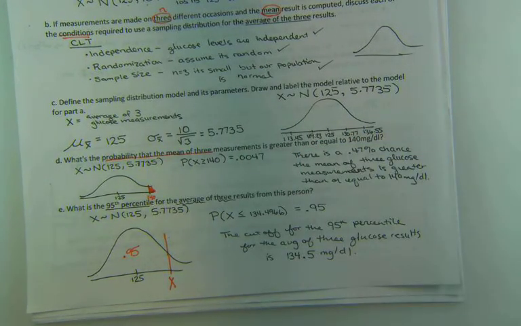So what this tells us is the cutoff for the 95th percentile for average of 3 glucose results is 134.5 milligrams per deciliter.